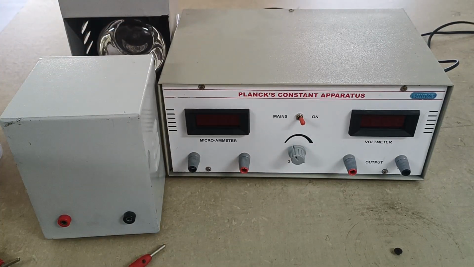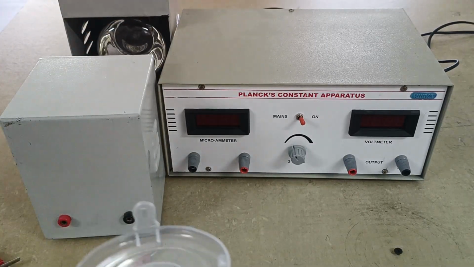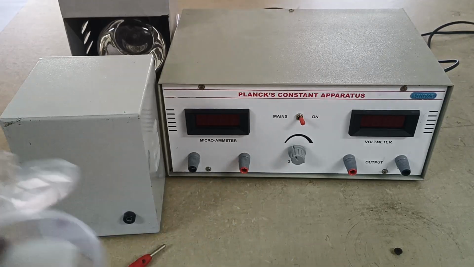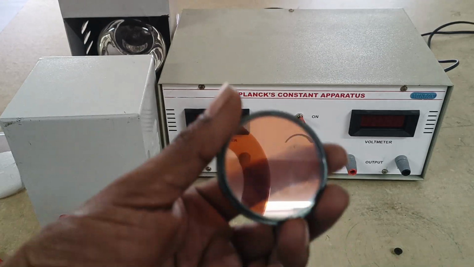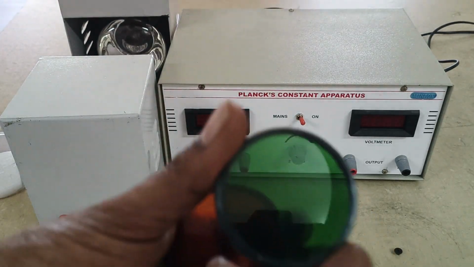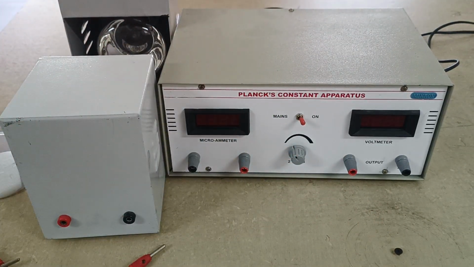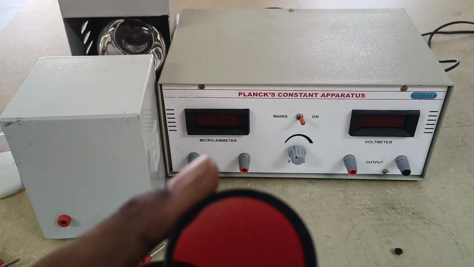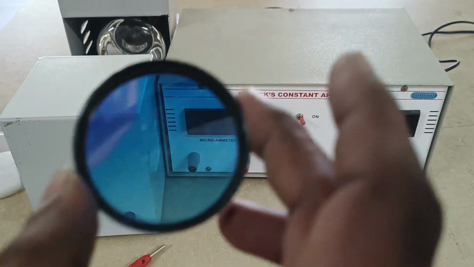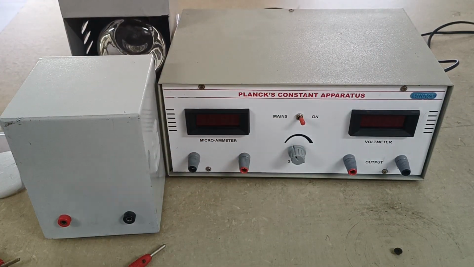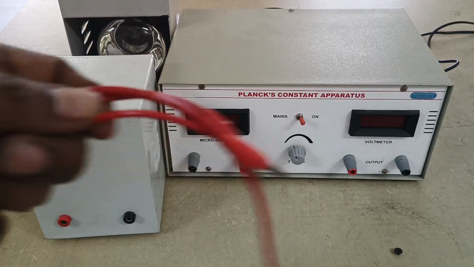And the light source, filters. To vary the frequency, we are using these filters: orange filter, green filter, red filter and blue filter. Now we need patch cards.